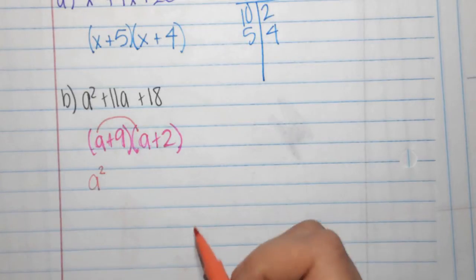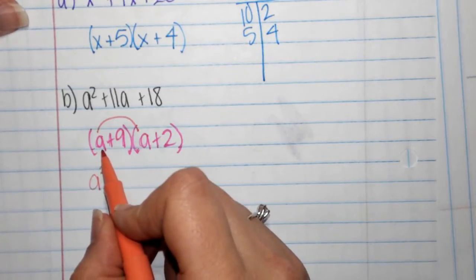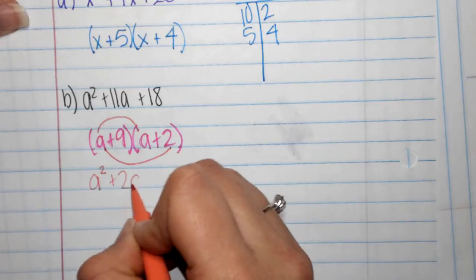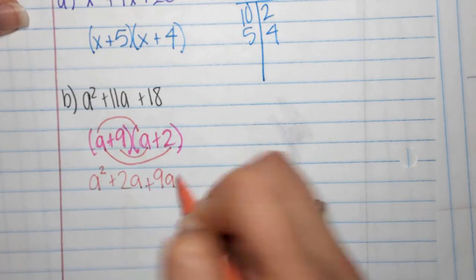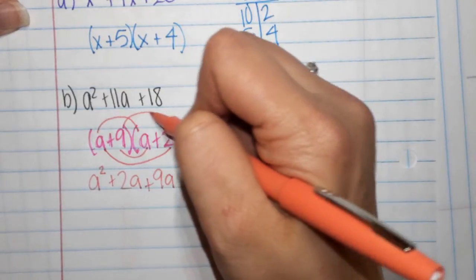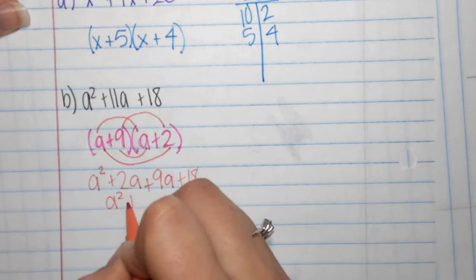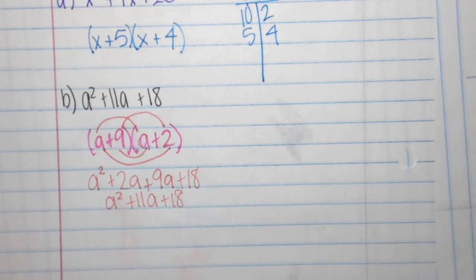All right, what do I do next? A times 2. Draw the mouth, and that's 2A. What's next? The nose. And what's last? And that's 18. Combine like terms, and you get A squared plus 11A plus 18. Look at that. That's our answer. Magic.